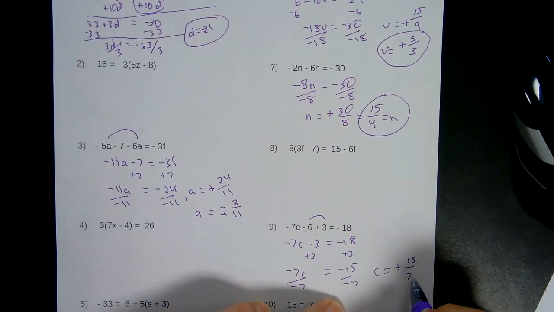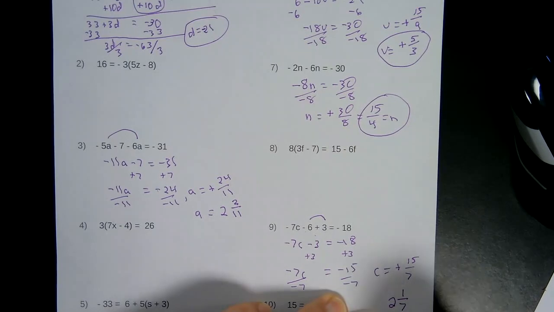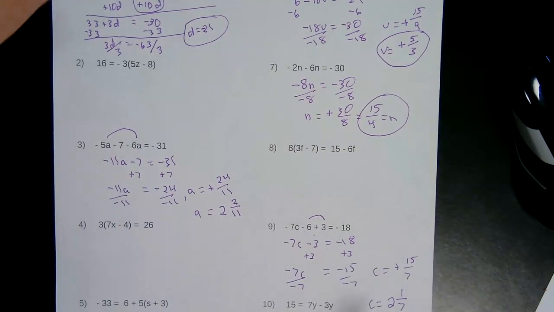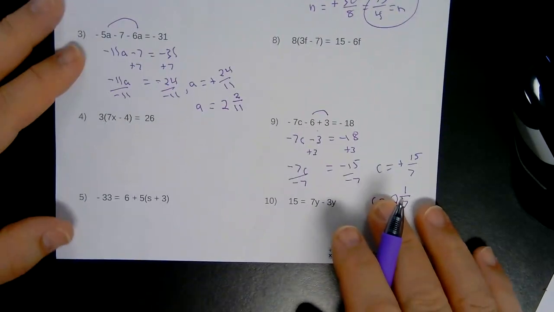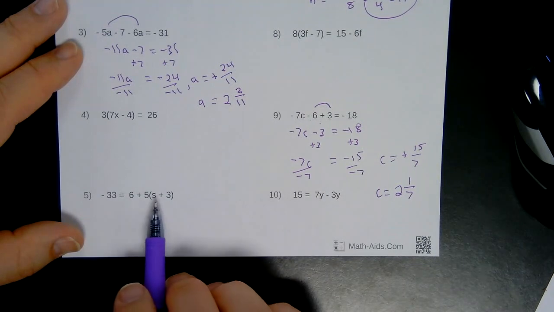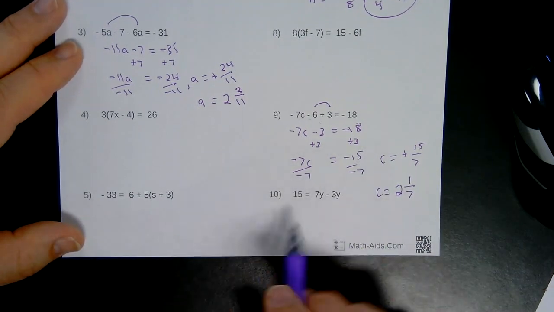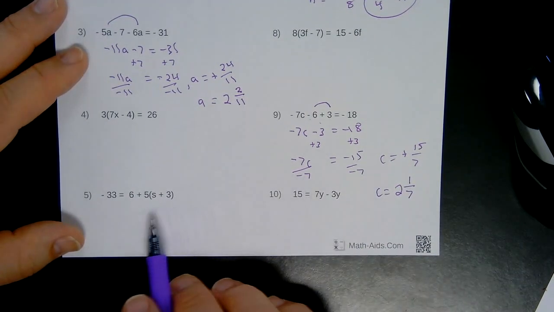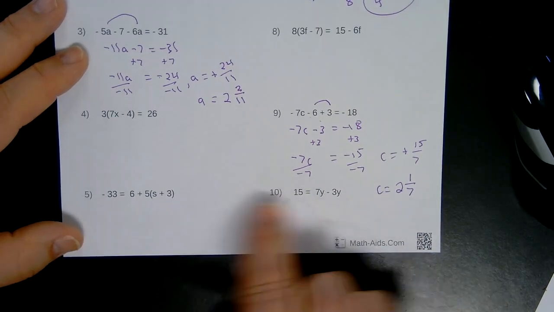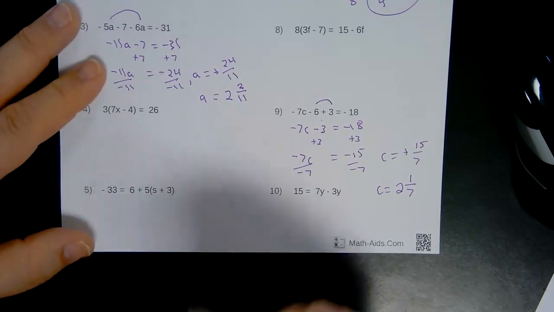Or if you change this one as well, 7 goes into 15 twice with 1 left over, and you get 2 1/7. Either answer is acceptable. Don't worry about trying to change it up a little bit. 5 and 10, notice the variables now are on the right. It makes no difference to how you solve it. You're still going to move things and get things together. 10 looks like the easier one, so I'm going to do number 5.